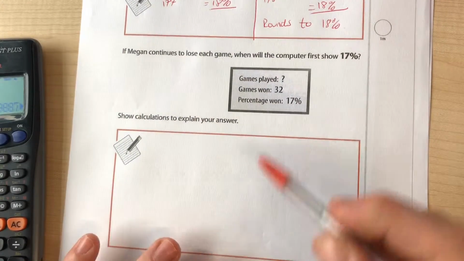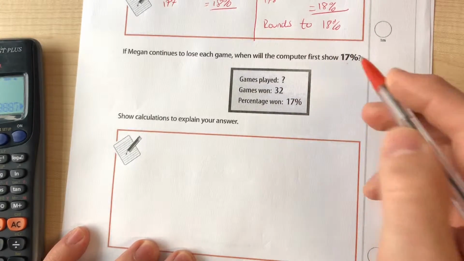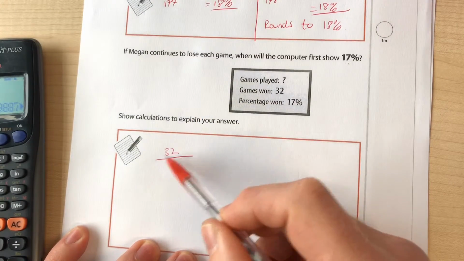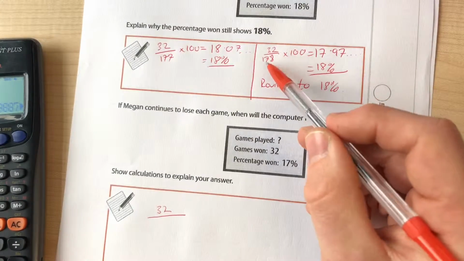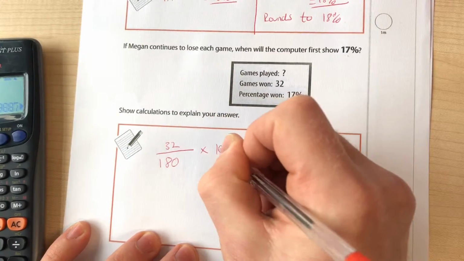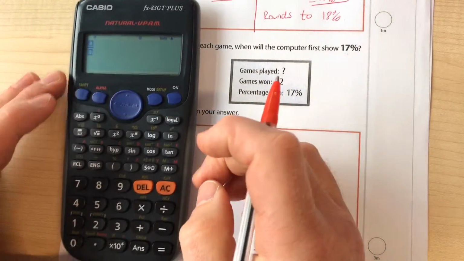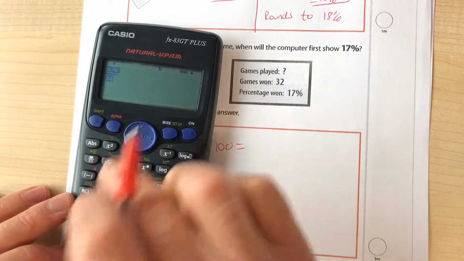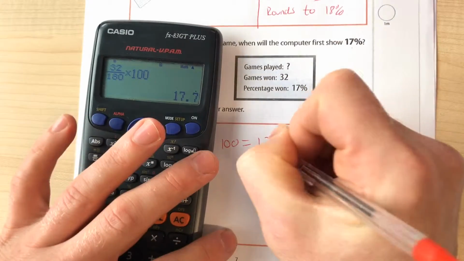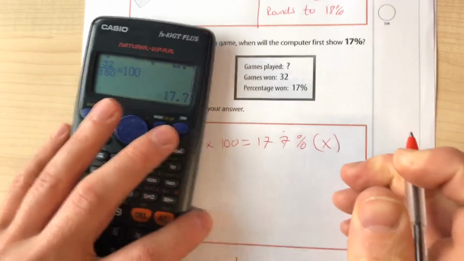Providing you understand the first part, the next part is pretty much the same. When's it going to drop to 17%? Well, she can only ever win 32, but the thing which changes every time is the amount of games she's played. We know when she played 178, it was still 18%. So I'm going to bump it up to 180 and find out if that would round to 17. So using my calculator, I'll do 32 divided by 180 times 100. Okay, 17.7 recurring percent, so that's a no, because that would still round to 18.